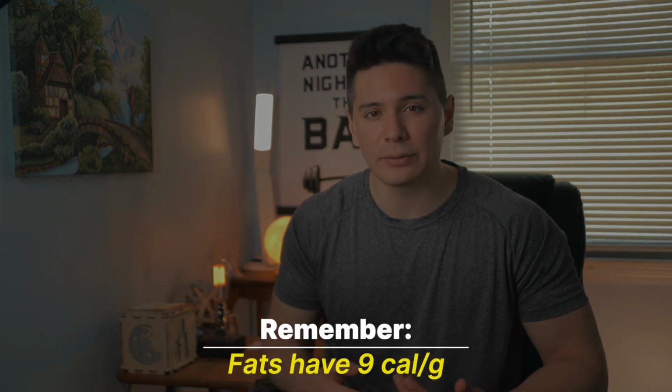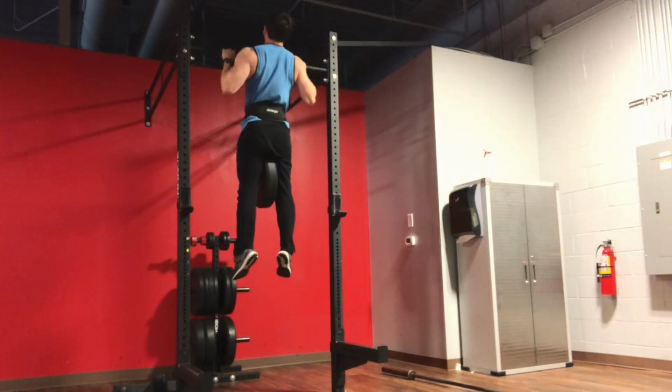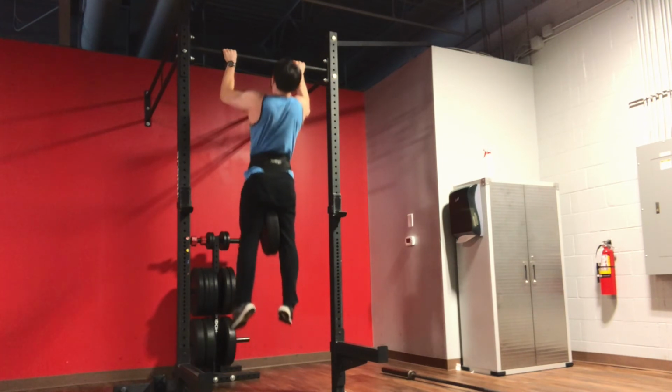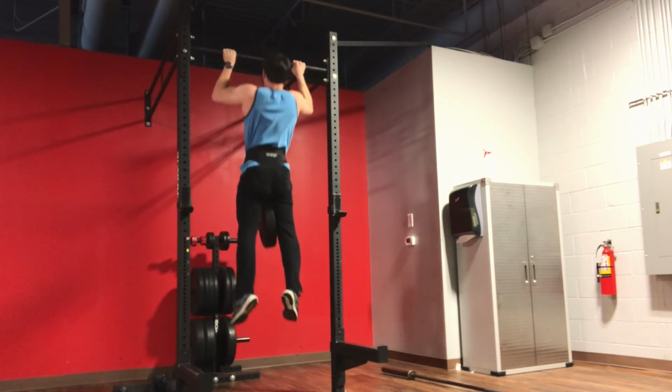I personally try to keep my fat intake on the lower end simply because fats per gram have more calories and they don't particularly keep me as full. Additionally, I want to make sure that I have enough energy for the gym, and so I tend to prioritize carbs more, which brings me to the last calculation, carbohydrates.